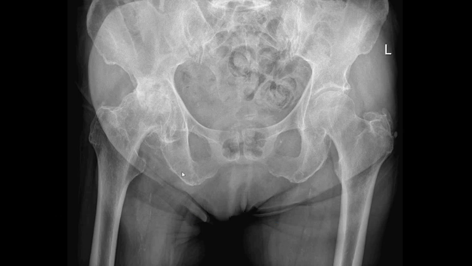So this is also a severe coxarthrosis. We see in this example the joint narrowing, the subchondral bone cysts forming, osteophyte formations, and obviously this also needs to be treated. The only way is surgically, by implantation of a prosthesis.